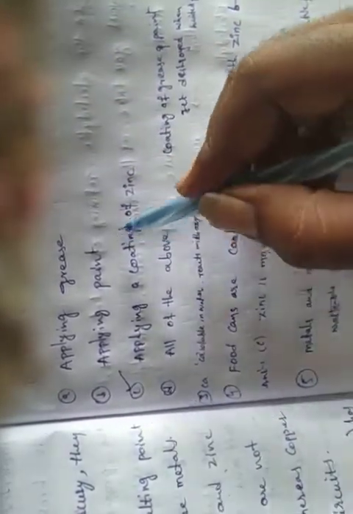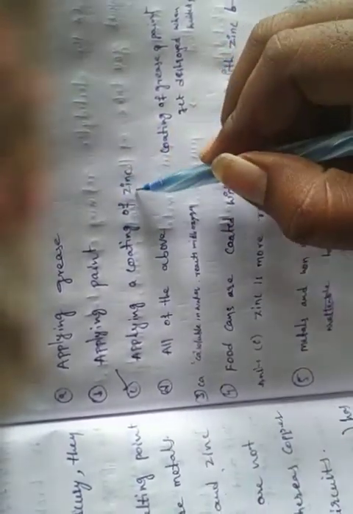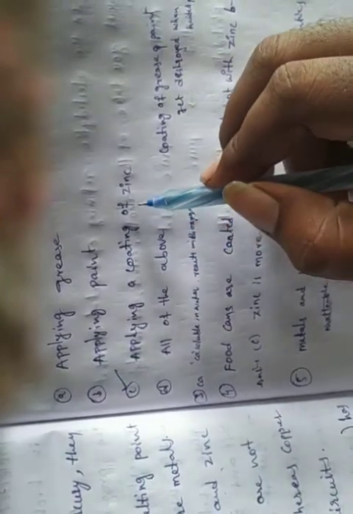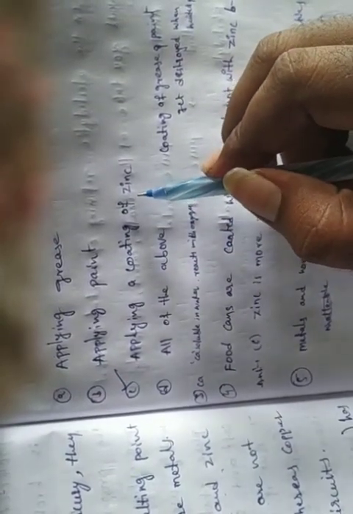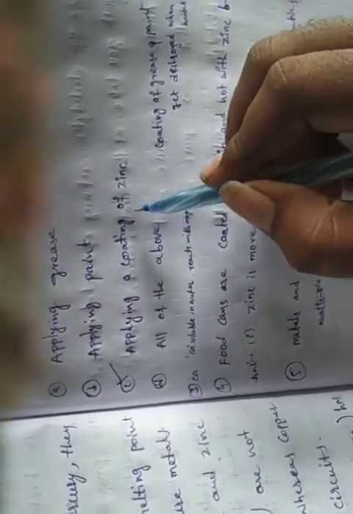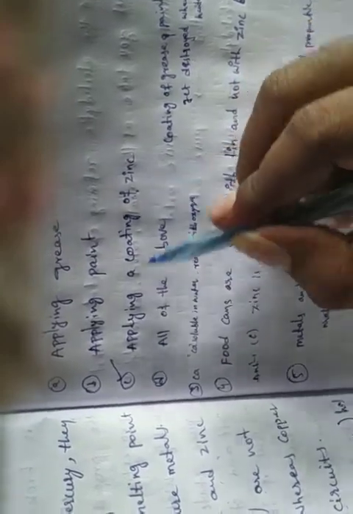But zinc is not like that. Zinc won't be removed from the iron pan. That's why we apply a coating of zinc. So option C is correct. And third question.